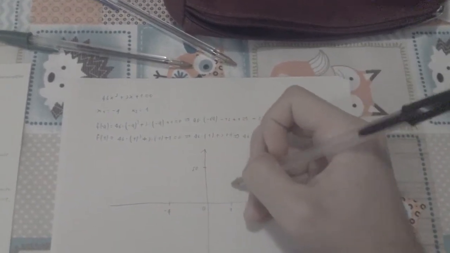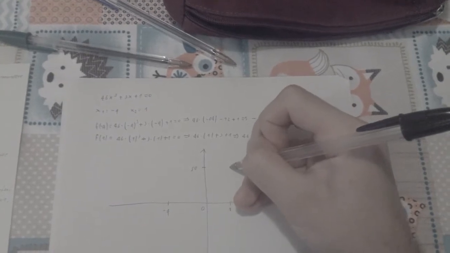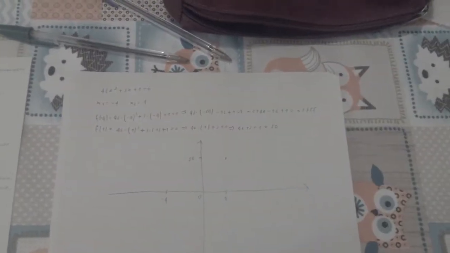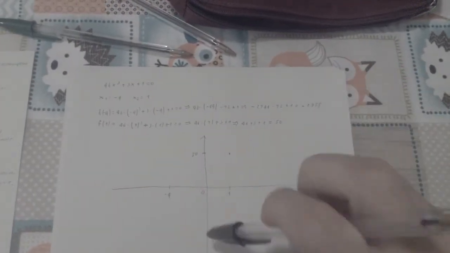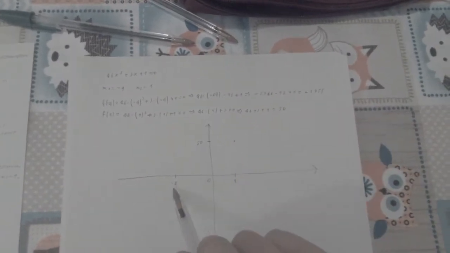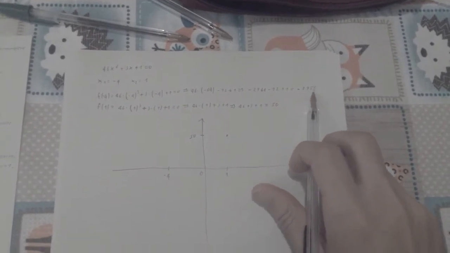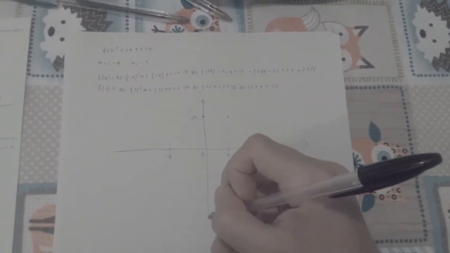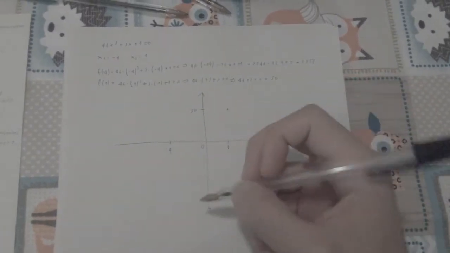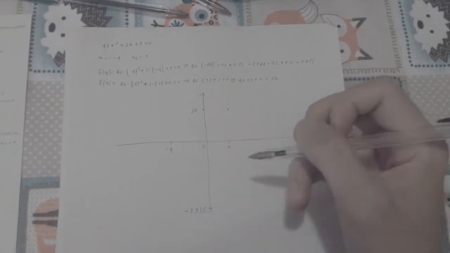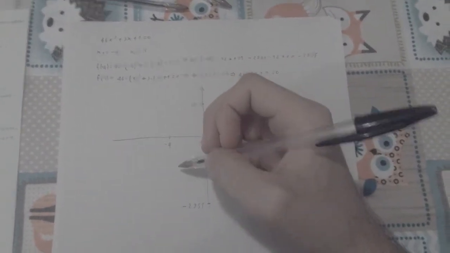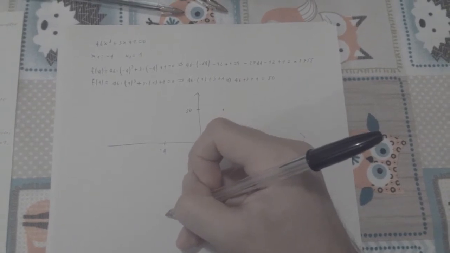It's out of scale, I'm terribly sorry about that, but you gotta do what you gotta do. At -4 the value is -2955, so this one is going to be terribly out of scale as well. So -4 is actually going to be here.